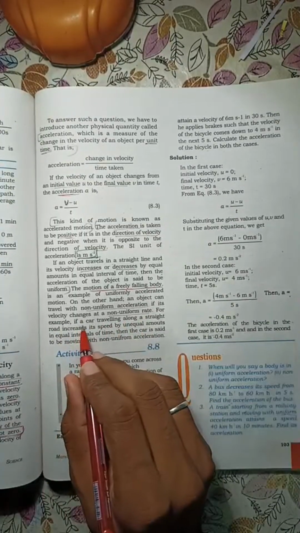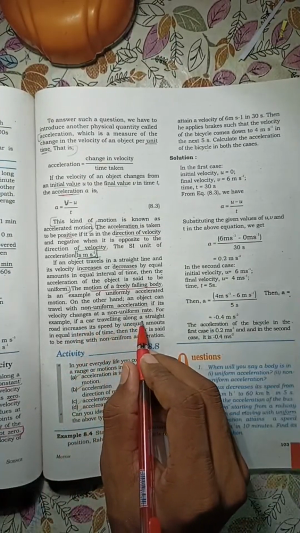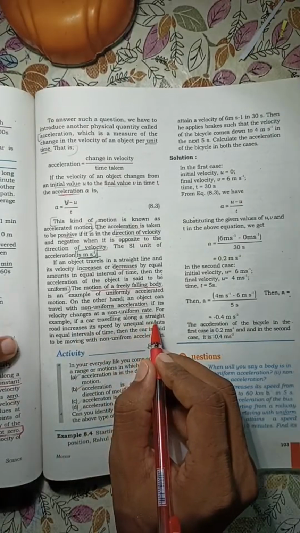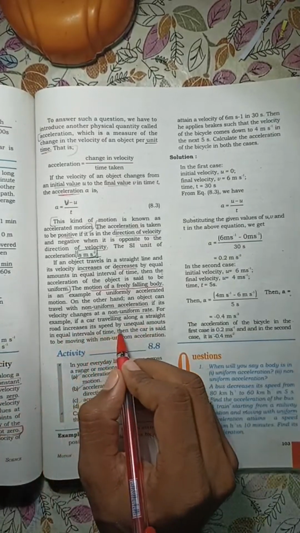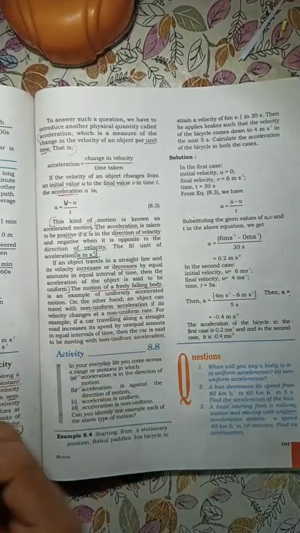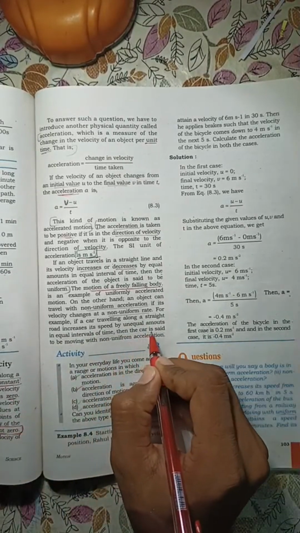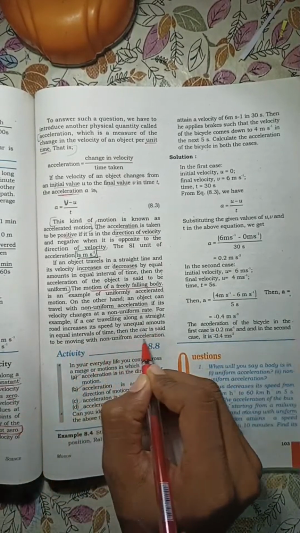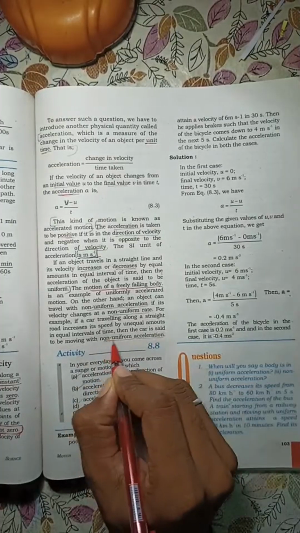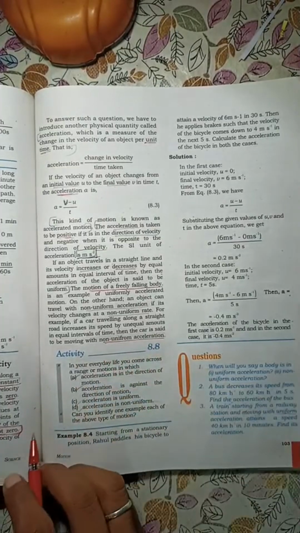For example, if a car traveling along a straight road increases its speed by unequal amounts in equal intervals of time, then the car is said to be moving with a non-uniform acceleration.